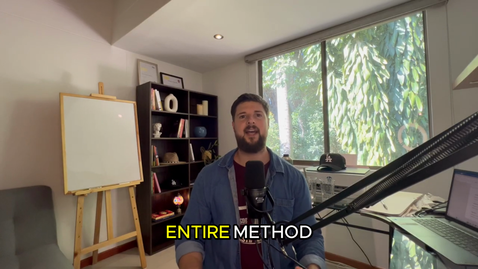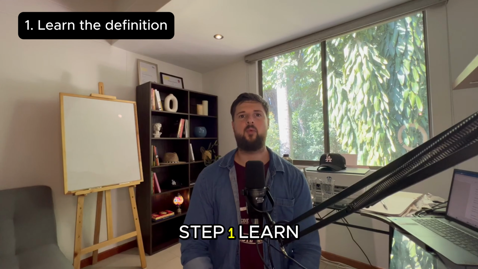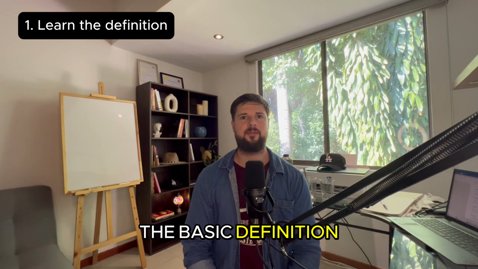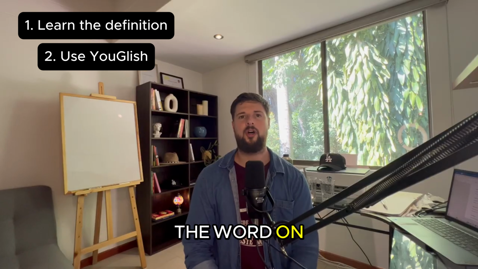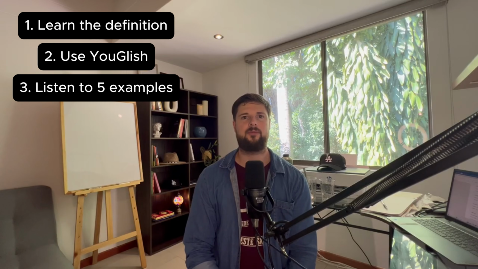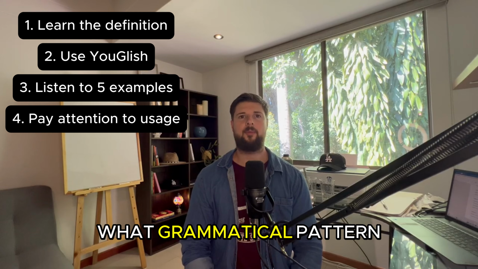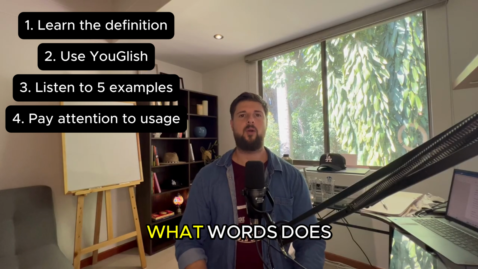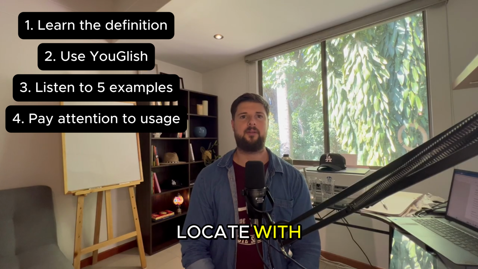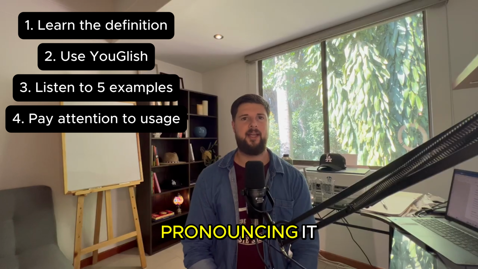So here's the entire method. Every time you learn an important new word, step 1, learn the basic definition. Step 2, search the word on YouGlish. Step 3, listen to about 5 real examples. Step 4, pay attention to how the word is actually used. What grammatical pattern does it appear in? What words does it commonly collocate with? What situation is it being used in? And how are native speakers actually pronouncing it?